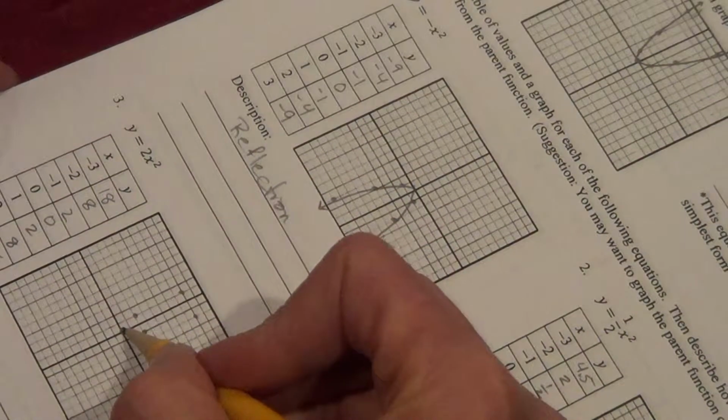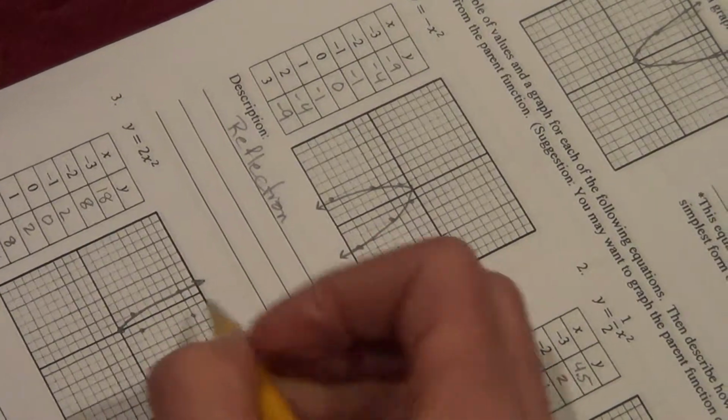So now we see a U that appears to be real skinny when it gets stretched.